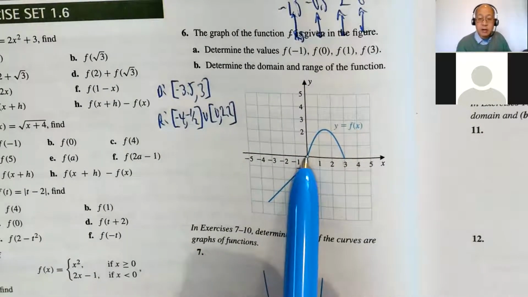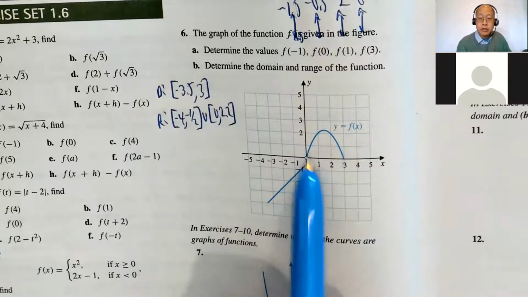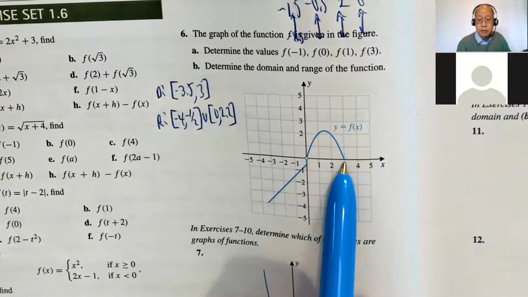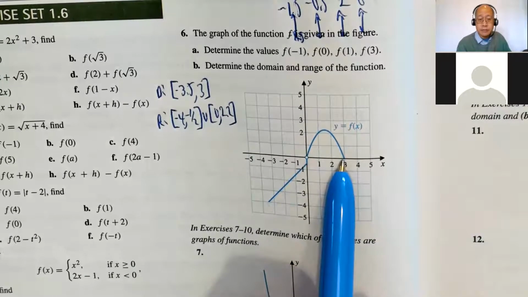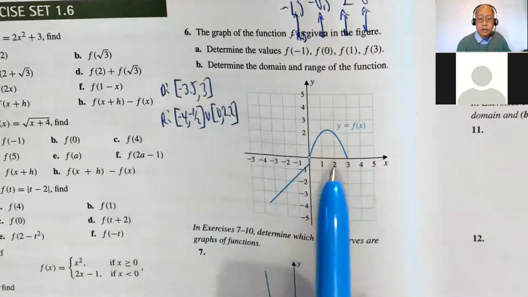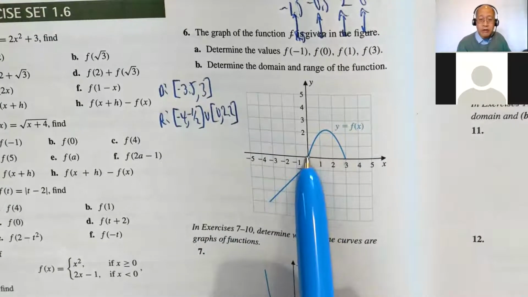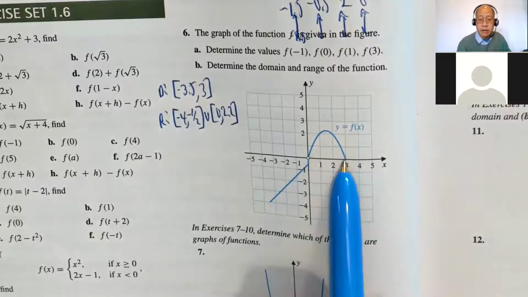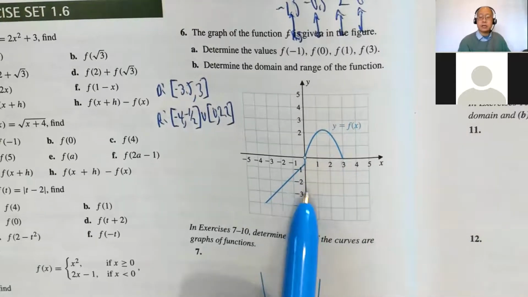0 is not included here. 0 though, right? 0 is not included here, but 0 is included here. So 0 is in the range. Okay, so -4 up to -0.5, including both endpoints, union 0. Yes, there's no y value of 0 here, but there is a y value of 0 here, and we're going up to 2.2. Yes, question?